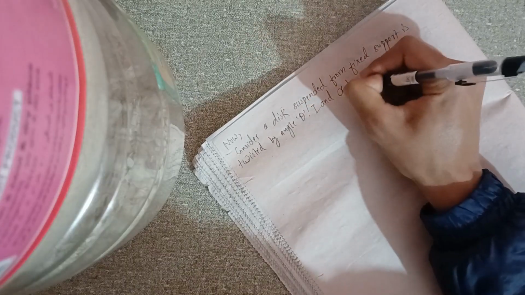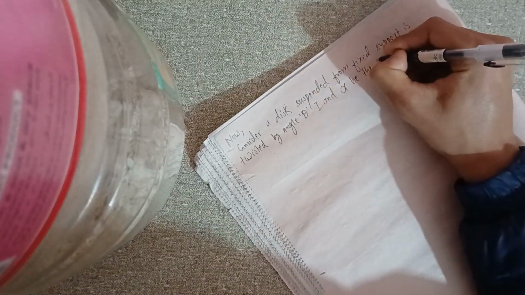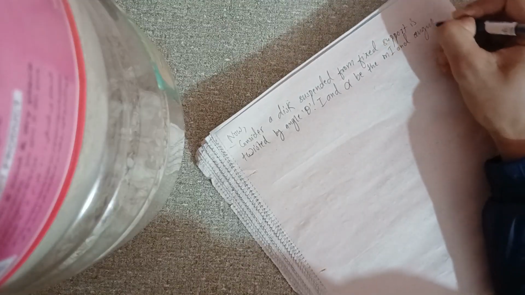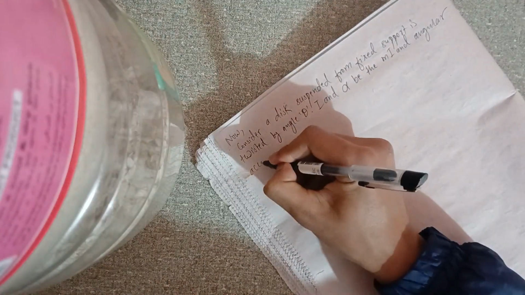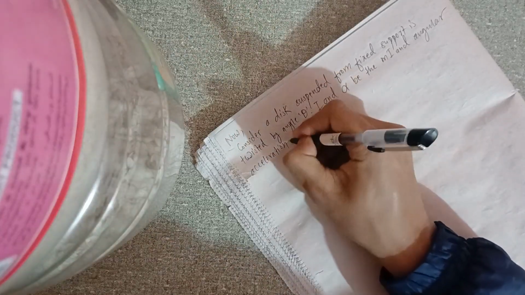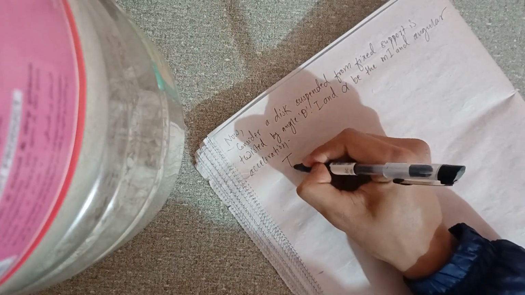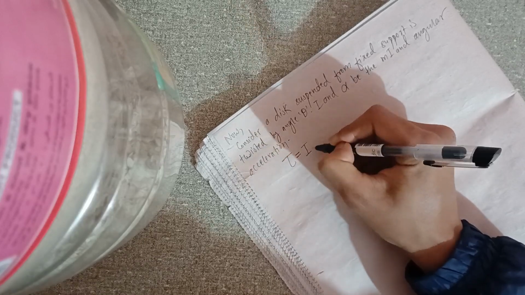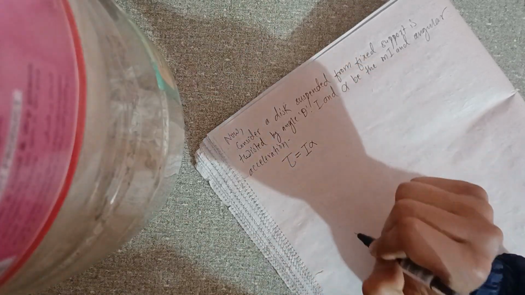I and alpha be the moment of inertia and angular acceleration. Then we know that force equals mass into acceleration, right? But here torque tau will be I into alpha.